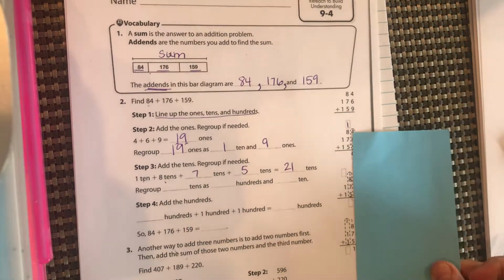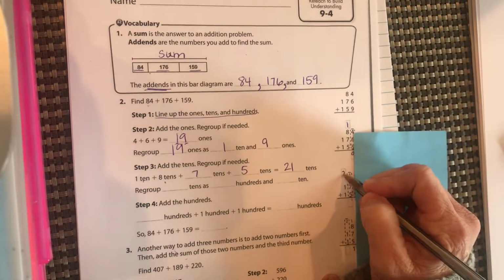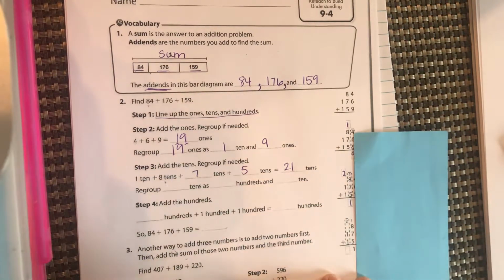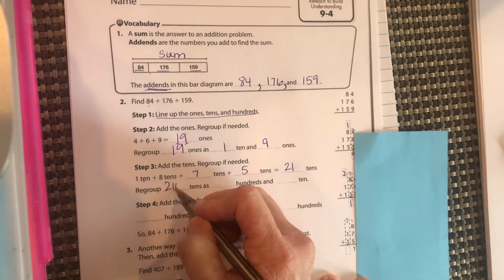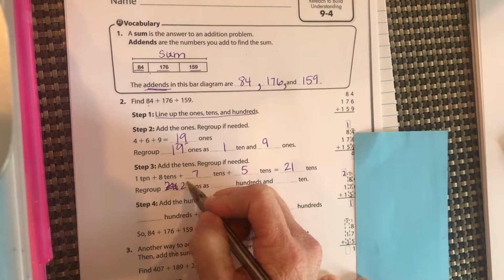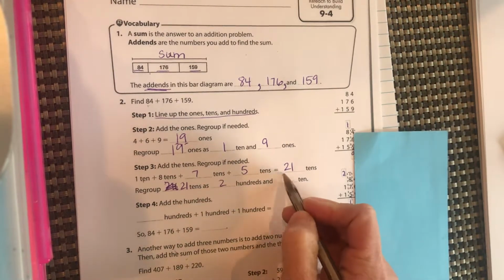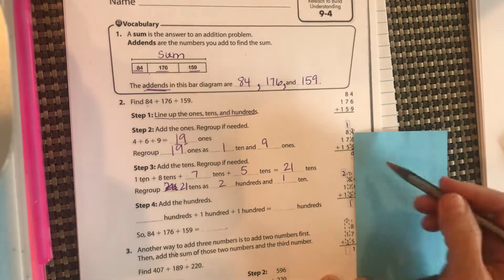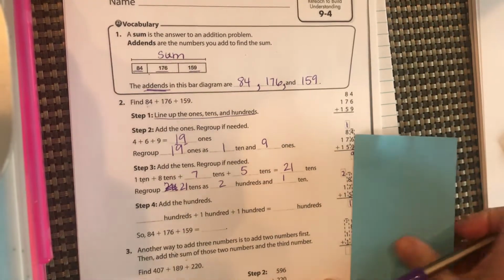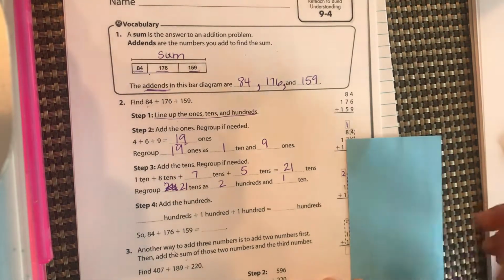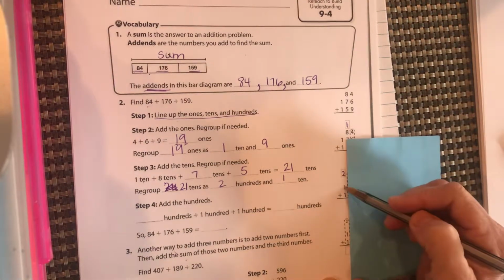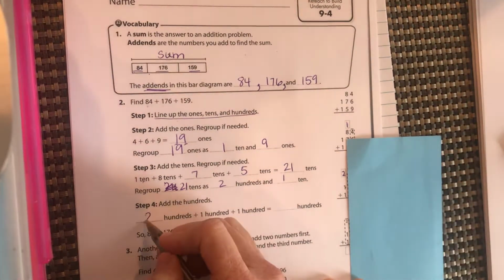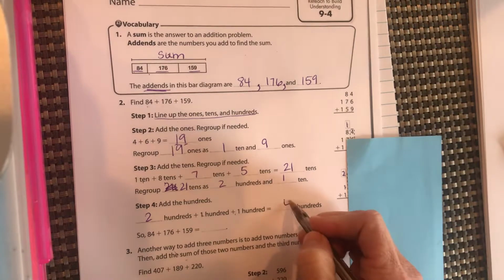We already finished our ones. Now we're just looking at the tens. We have 21 tens, which is really 2 hundreds and 1 ten. Okay, so 21 tens is 2 hundreds and 1 ten. And now we're going to add our hundreds, okay? We have 2 hundreds plus 100 plus 100, which equals 400s.